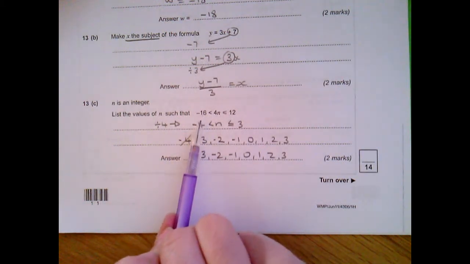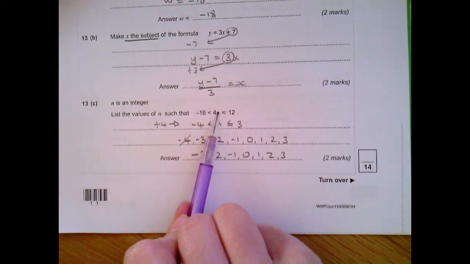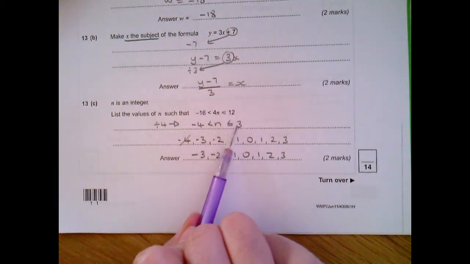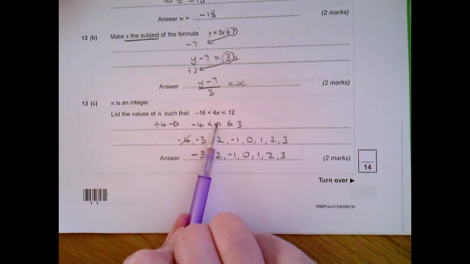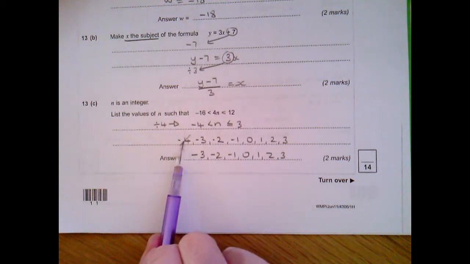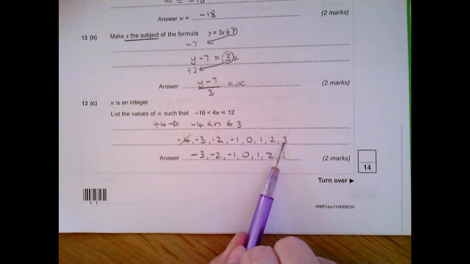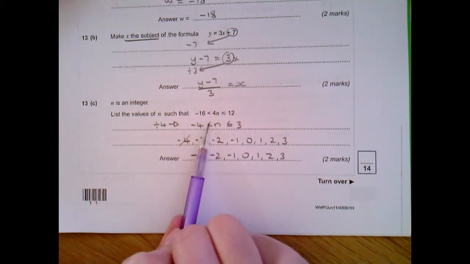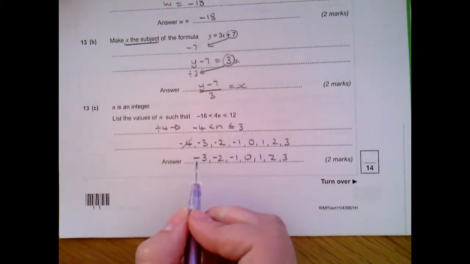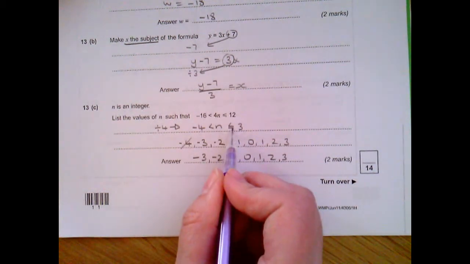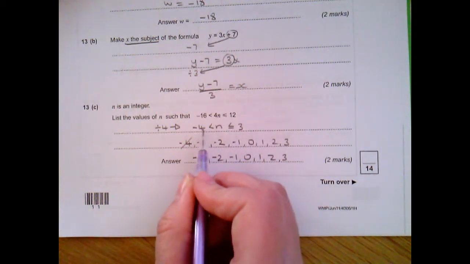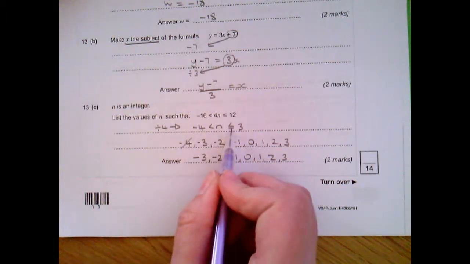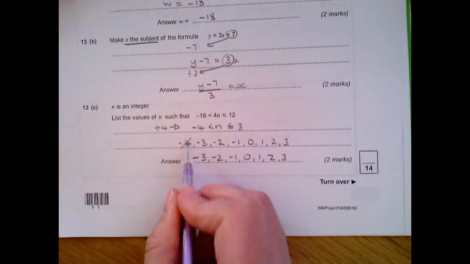So the minus 16 divided by 4 gets you minus 4. The 4n goes down to n in the middle, and the 12 divided by 4 would get you the 3 at the end. Then n is all of the numbers between minus 4 and 3. So I've just written out all of the numbers, just like a number line, between minus 4 and 3. But then at the end, I've scored out this minus 4, and that's because this arrow means that it can't be equal to minus 4. Whereas this one means that it can be equal to 3 because it's got the wee equal sign underneath it. So this means can't be equal to minus 4, this means can be equal to 3. So I kept the 3 in but got rid of the minus 4.